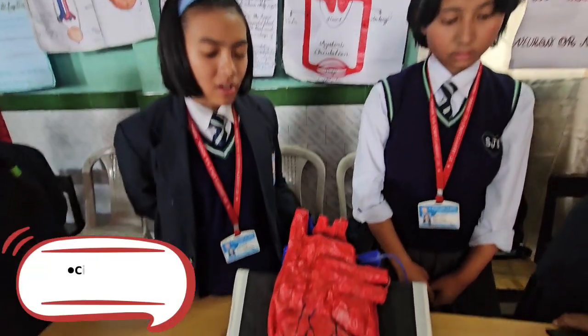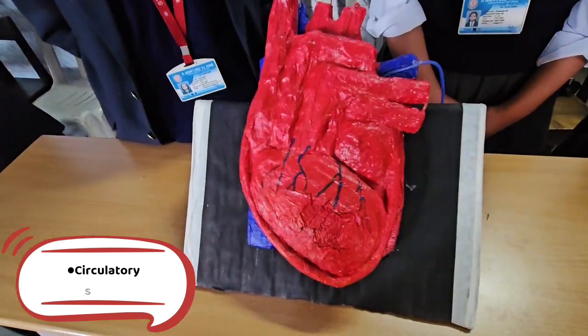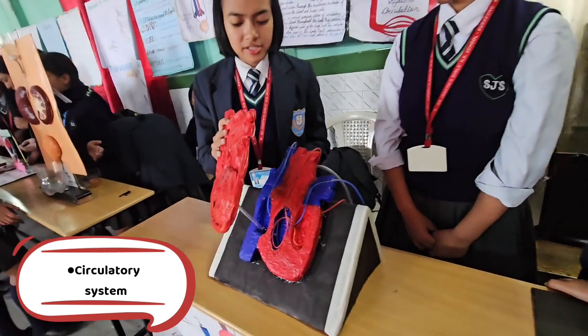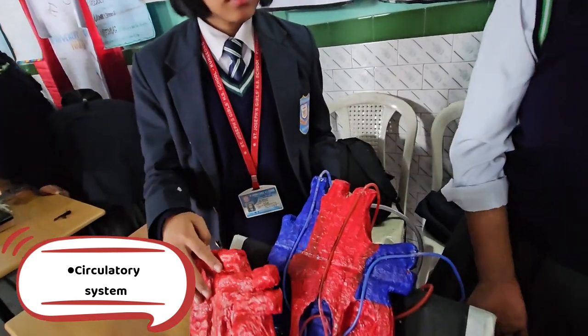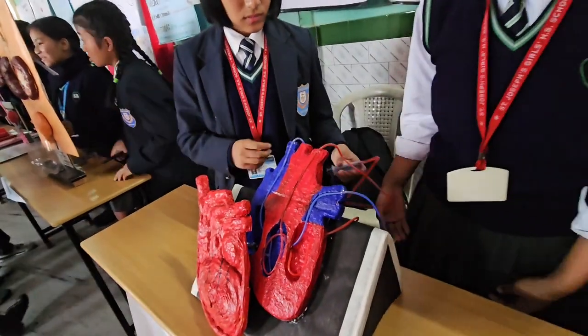This is a working model of the human heart in continuance of class 9C. Heart is the central pumping station of the circulatory system. Double circulation. Double circulation has two types: systemic circulation and pulmonary circulation.